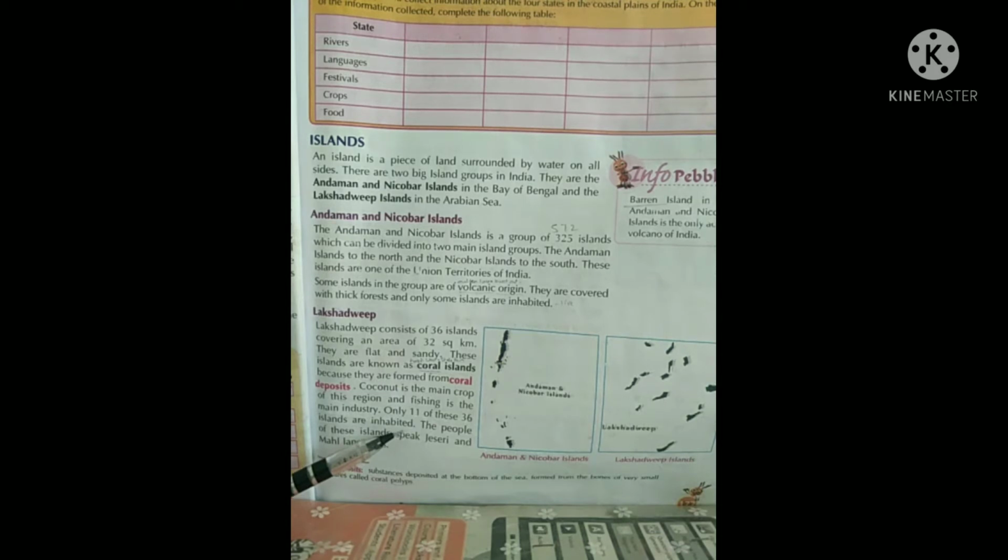Fishing is a main industry. Only 11 of these 36 islands are inhabited. See here, total 36 islands, but only 11 islands are inhabited. Inhabited means the people can live there, they can settle down.